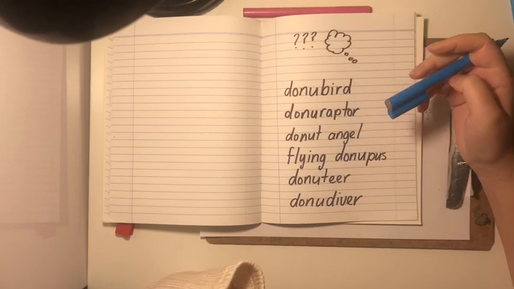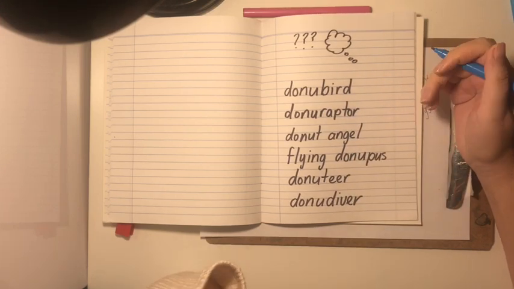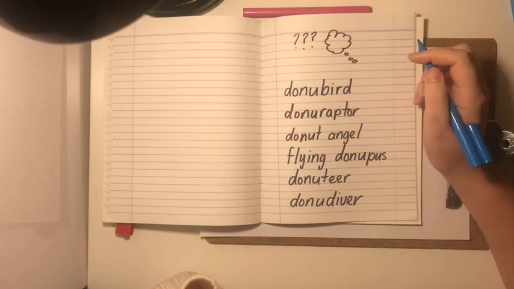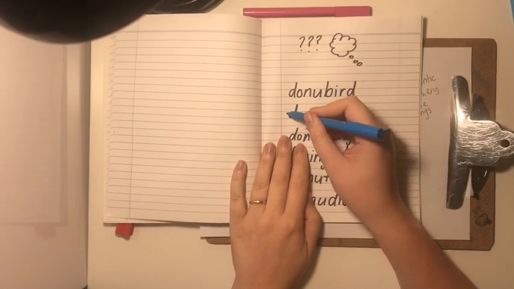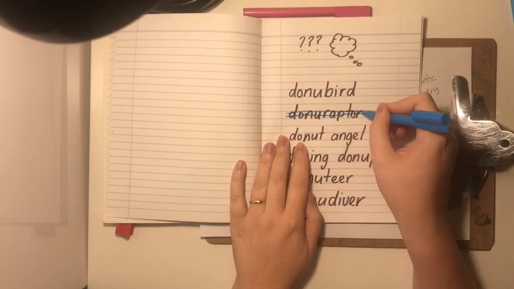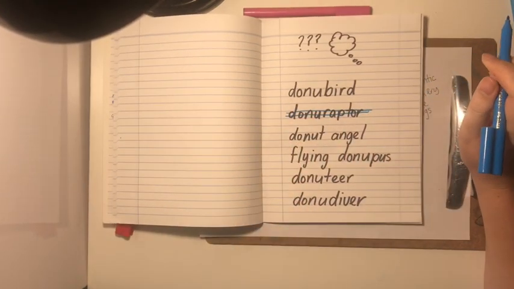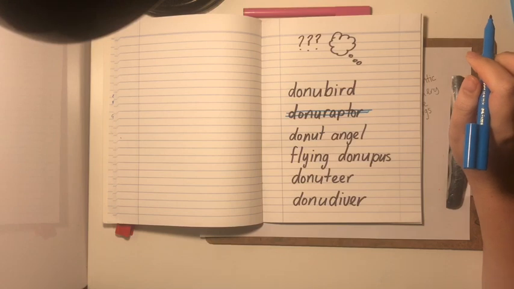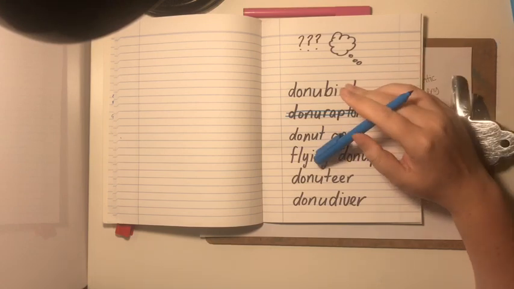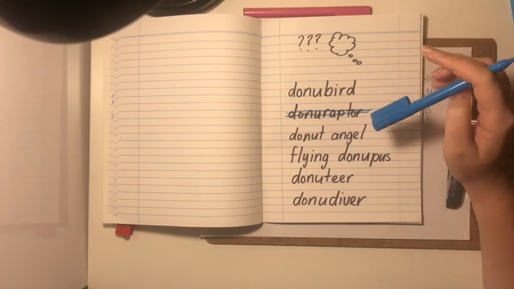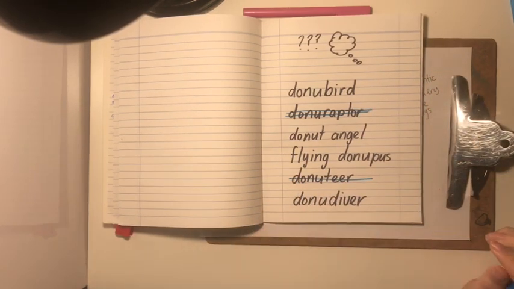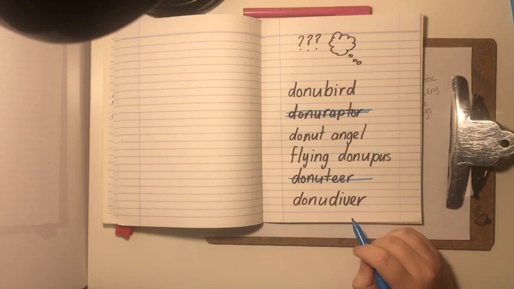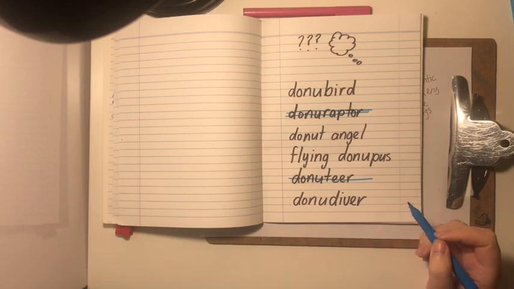Donu diver, Donoraptor. You know what, I'm going to get rid of the ones first that I don't think I want. So Donoraptor, I don't know, that sounds a bit like a dinosaur. This isn't a dinosaur. I like flying donopus because it sounds scientific. The donateer. The donu diver. Ooh, I don't mind that one because it kind of dives down and delivers donuts.